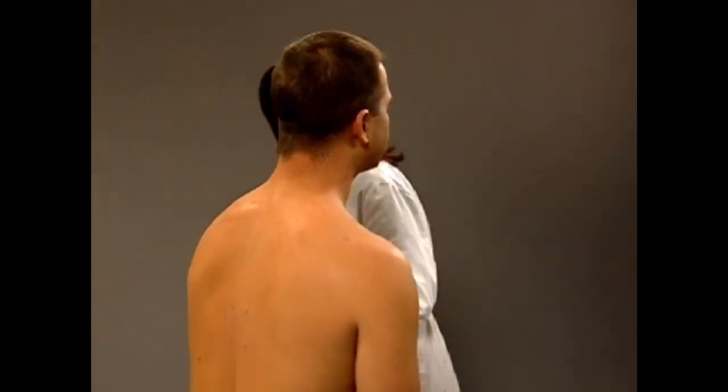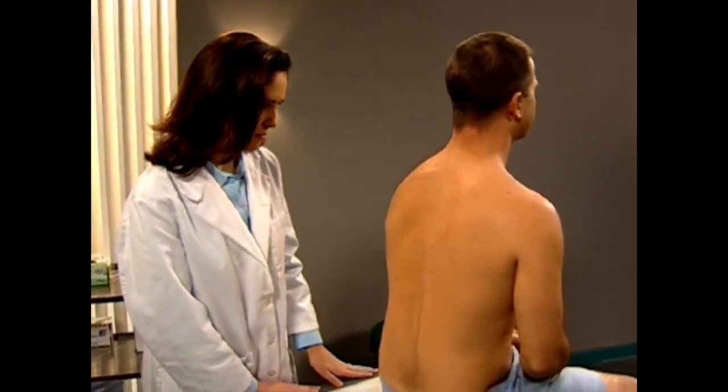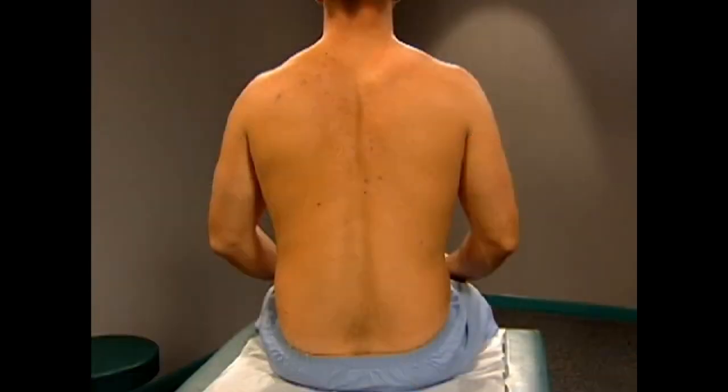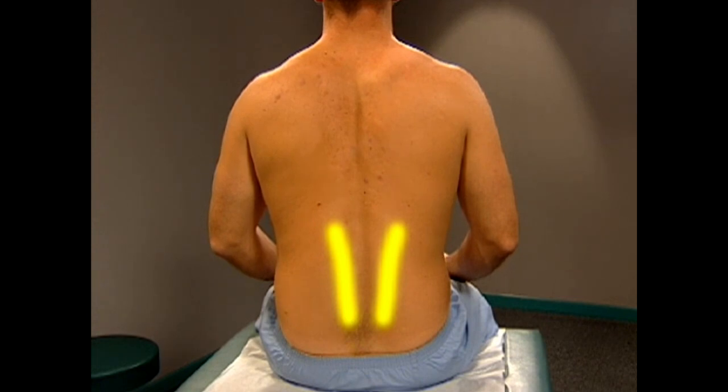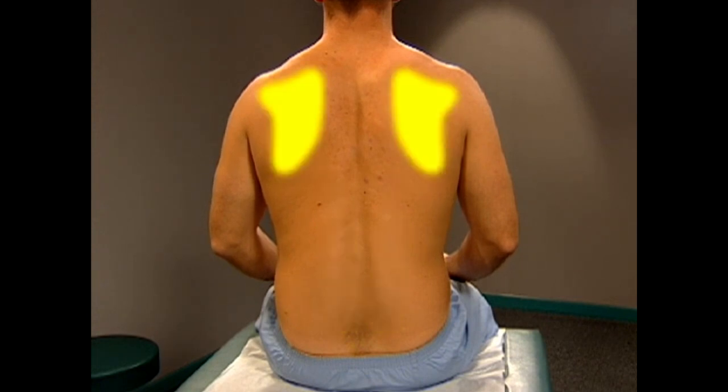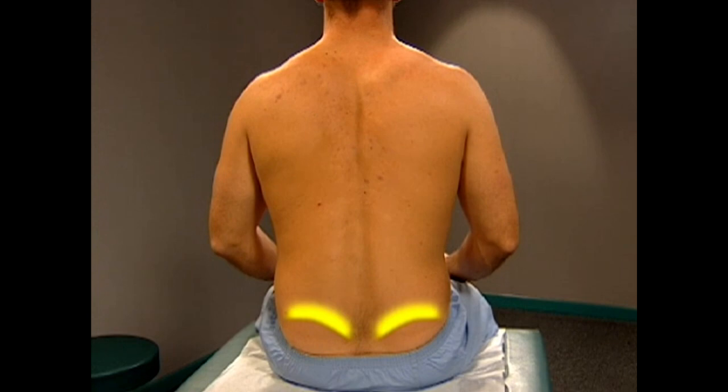Please look straight ahead while I examine your back. Next, examine the thoracic and lumbar spine. Be sure to inspect the spinous processes of the vertebrae, paravertebral muscles, scapulae, and iliac crests.